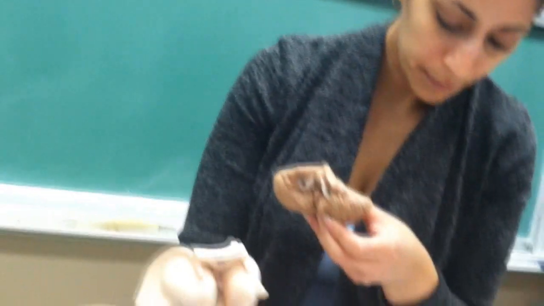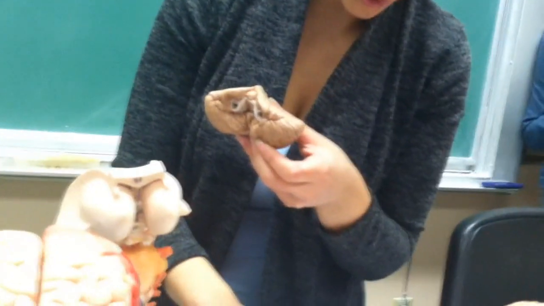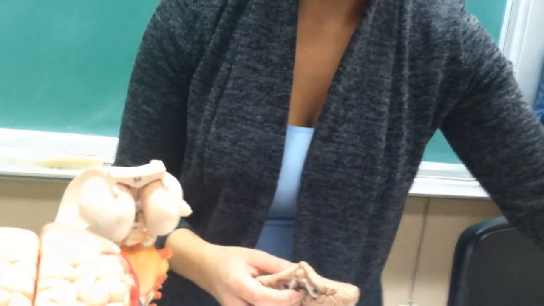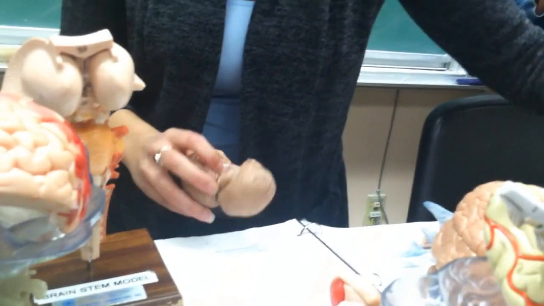pons. Folia. So you have folia that you need to know. There's Arborvitae, which is tree of life, which I'll use this one for that. And then you also have Vermis.